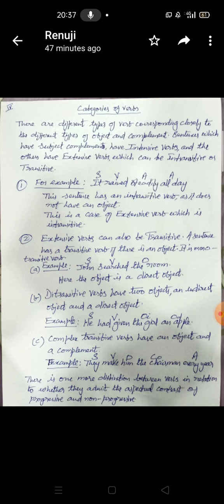Now, let's turn our attention to what these intransitive and transitive verbs are. Let's take one example. It rained steadily all day. Let's identify the elements of this sentence. It is the subject, rained is the verb, steadily is an adverbial, and all day is again an adverbial. Remember, I told you that although we have only 5 elements, any of the elements can also be repeated in the same sentence. So we have 2 adverbials here in the sentence.